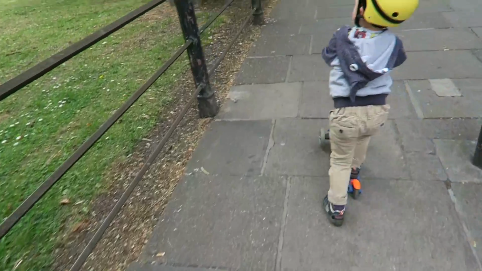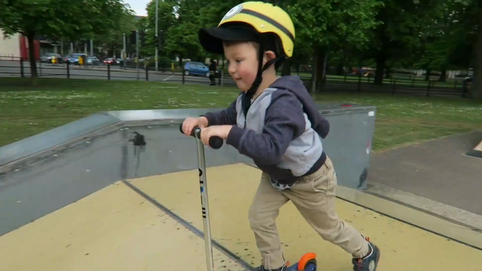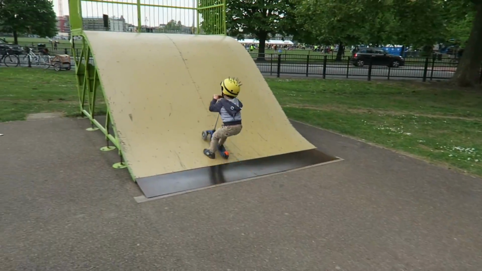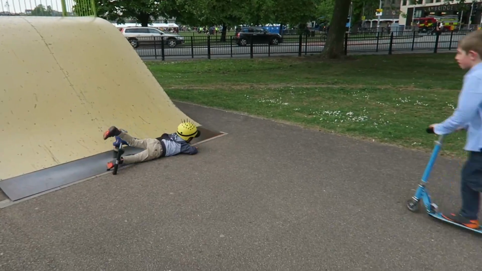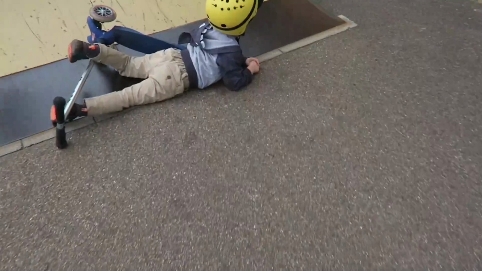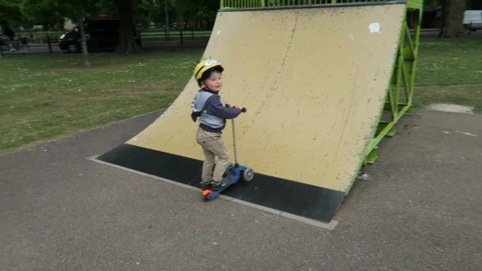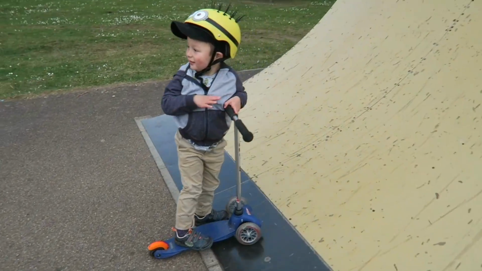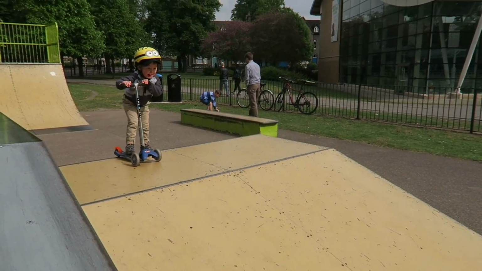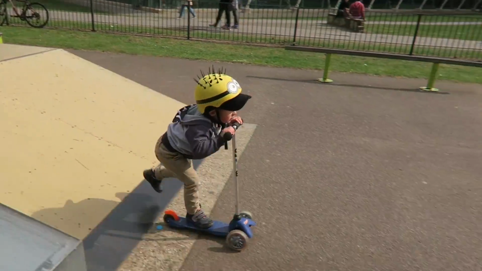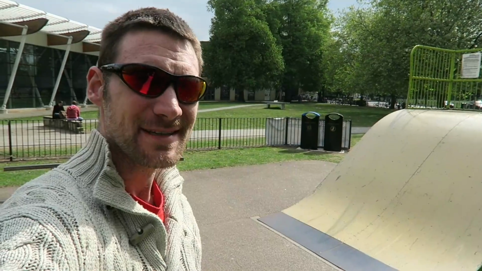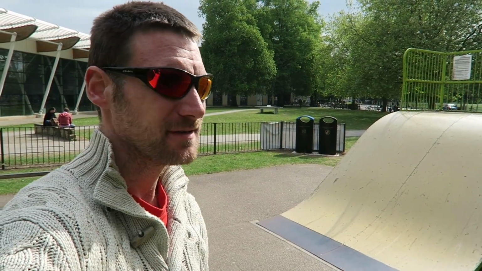I think you're too little for this ramp. Oh, that was very good. Oh, you okay? That was quite impressive for a couple of seconds. Once bitten, twice shy, I like it. It's always the skate parks he's into.